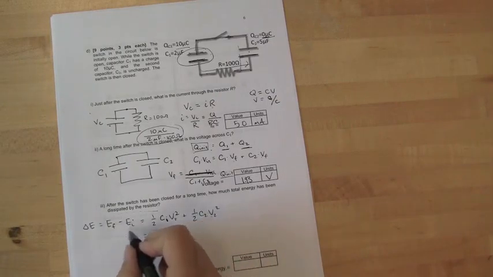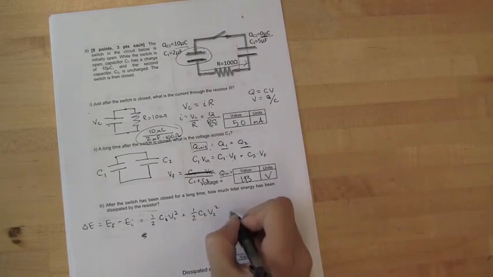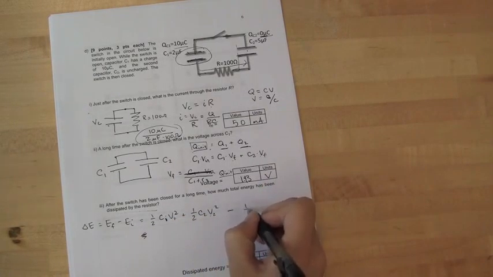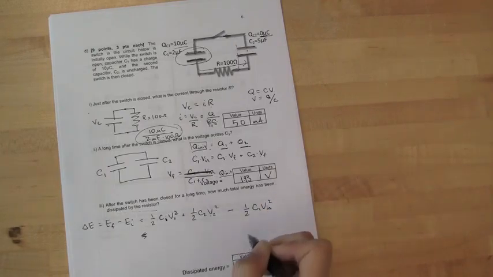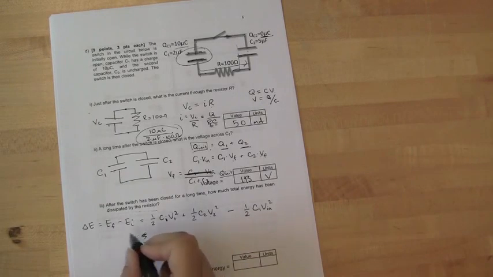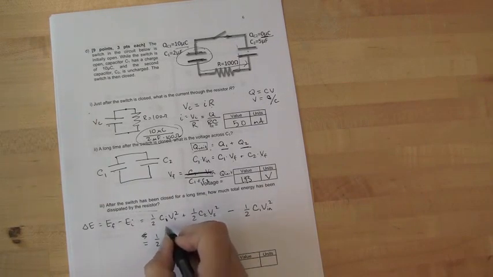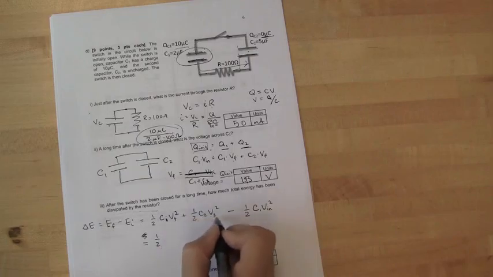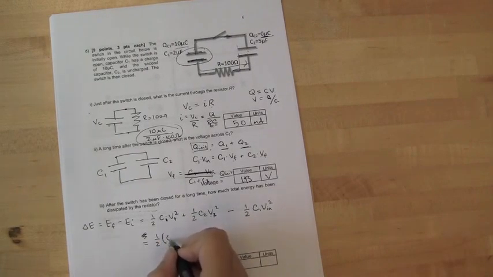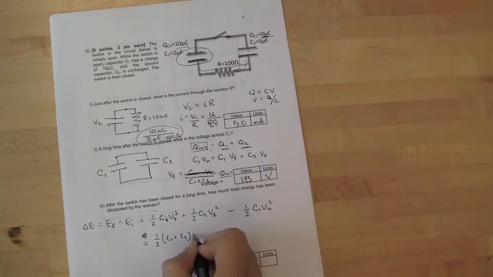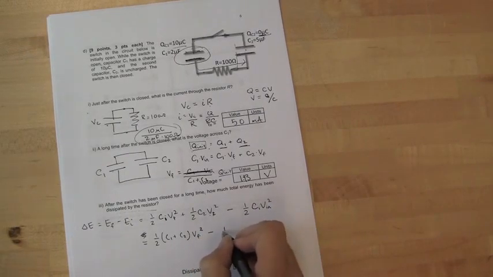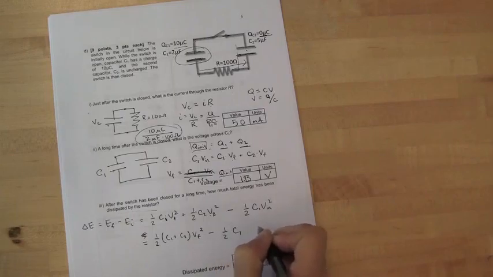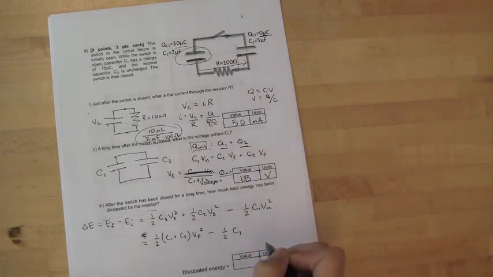This is just E final, and we're going to subtract E initial, which was 1/2 C1 V initial squared. V1 final and V2 final are the same, so E final is 1/2 C1 plus C2 times V final squared, and this is 1/2 C1 V initial squared.